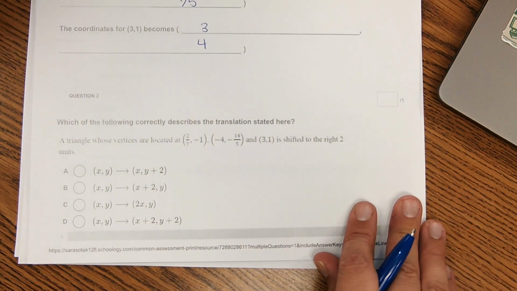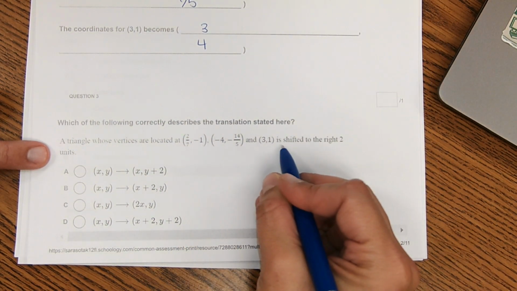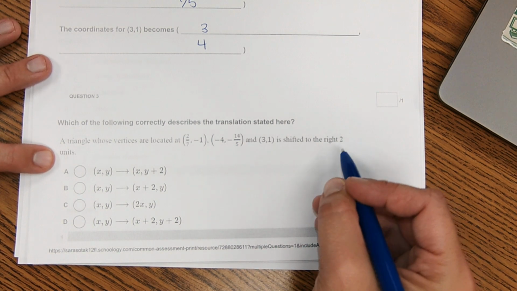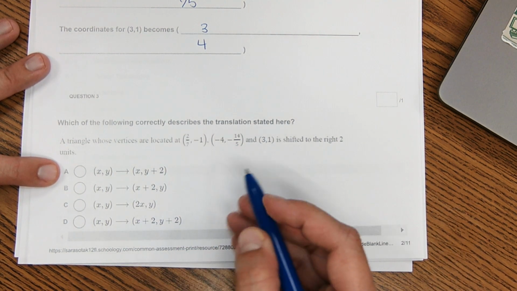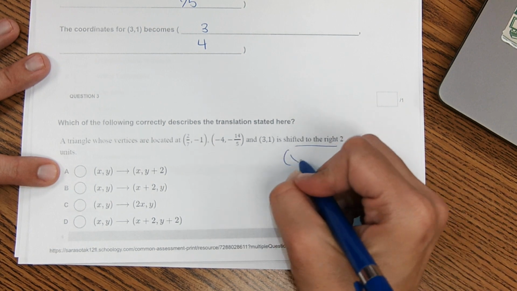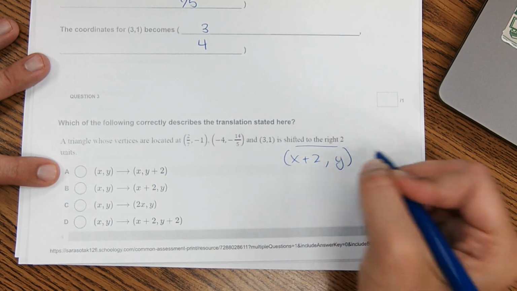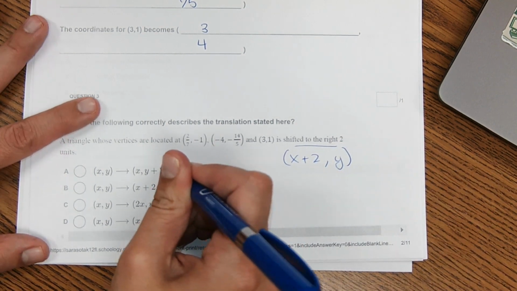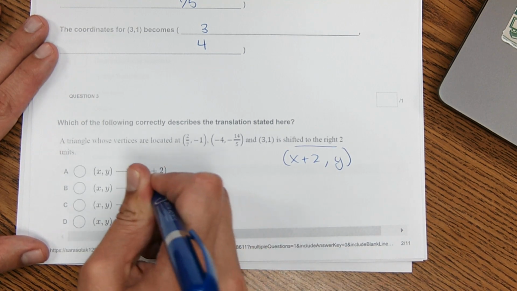Okay. A triangle whose vertices are located here is shifted to the right 2 units. So here they're just looking for the rule. Shifted to the right 2 units would be x plus 2, and then y stays the same. So that would be this one right here.